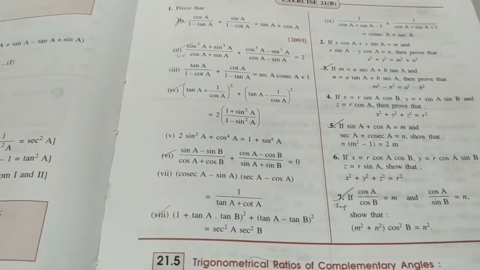Next, the 8th question. On the LHS we just have tan, and on the RHS we just have sec squared. So definitely they will use a formula where we can convert tan square into sec square. You know, tan square is equal to sec square minus 1. But before that, let's open the brackets.